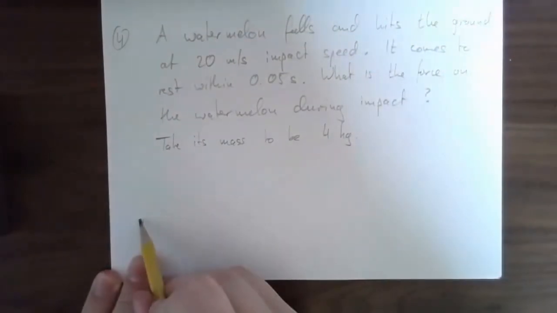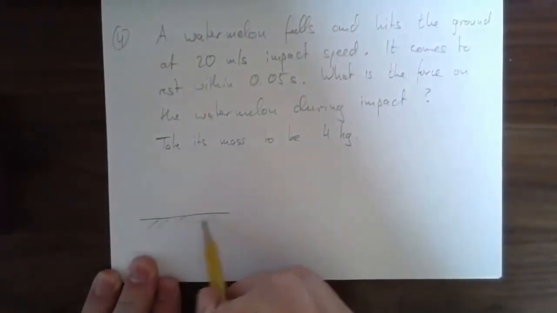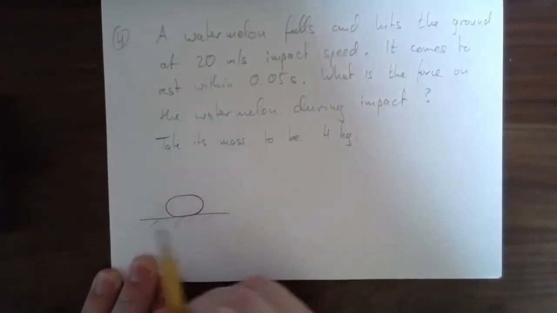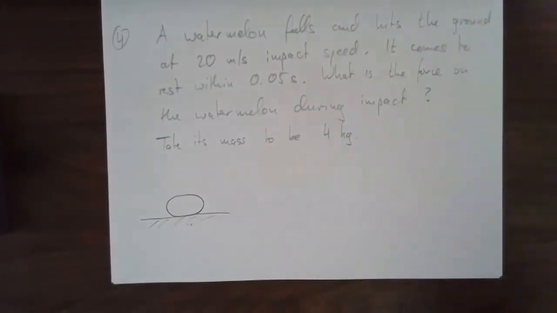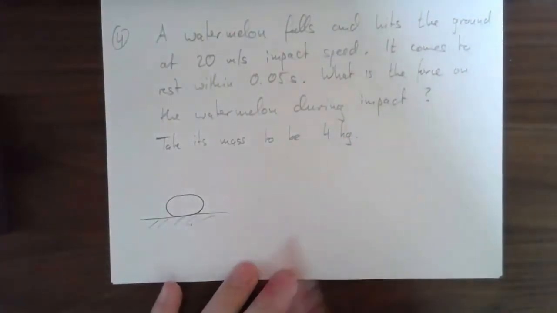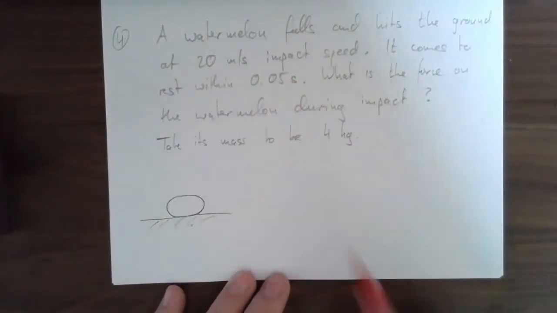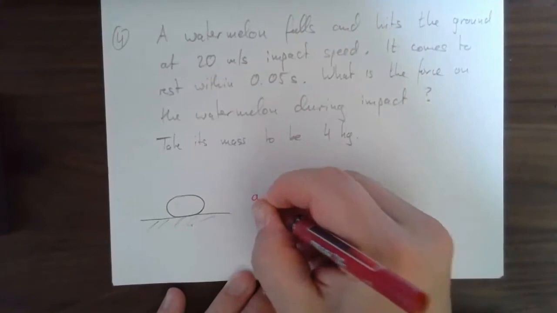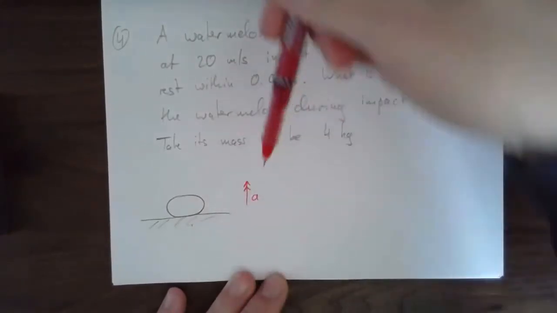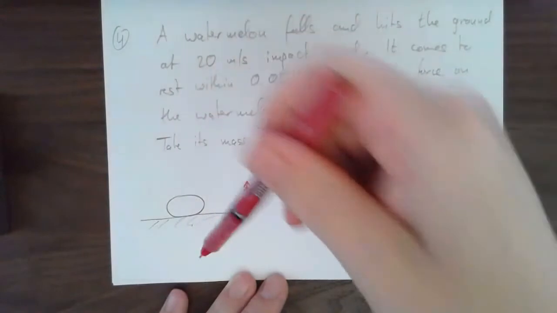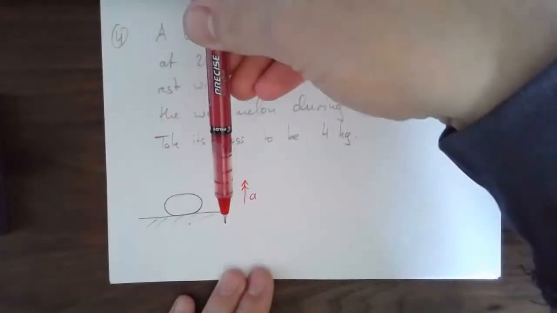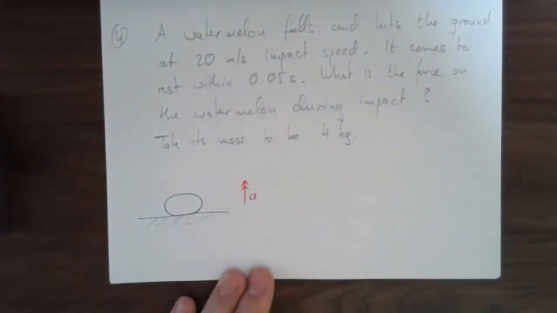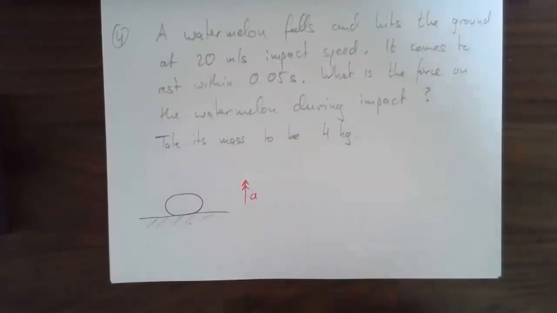So let's draw this. Here's the ground. Here's my watermelon, just as it's hitting the ground. It hasn't splashed yet. So what do we know? We know the acceleration. Well, we don't know that yet. We can figure it out because we have a speed and a time. What we know is the acceleration is up, though, because it was moving down and now it's stopping. Right? So downwards velocity coming to 0 means we need to have an upwards acceleration that cancels out the existing downwards velocity.